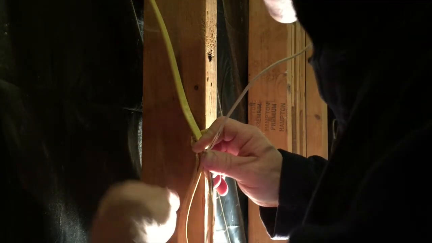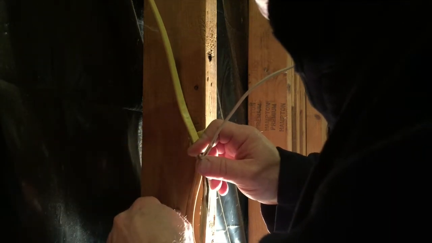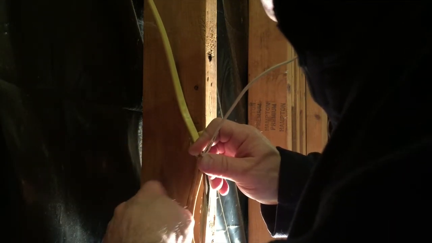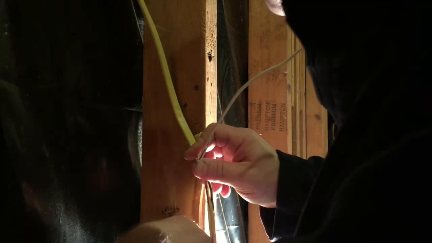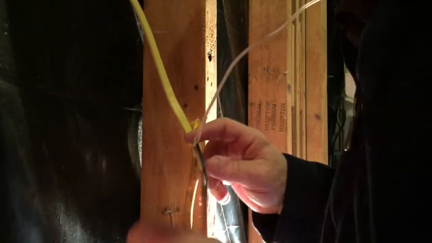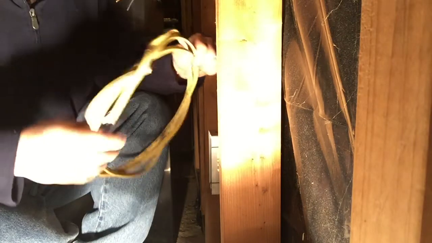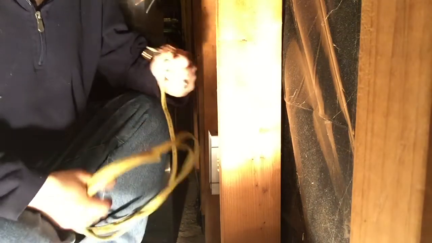I've loosened it up enough so I could sort of eliminate this and put down a plastic staple on top of it and then fix that. It's quite the find. Okay, so I'm going to splice in another piece of wire here. I just happen to have laying around.